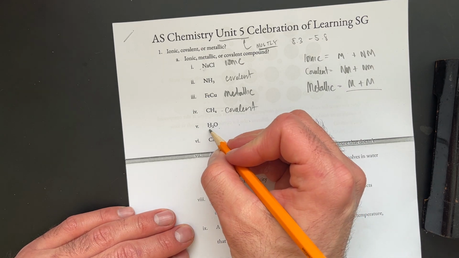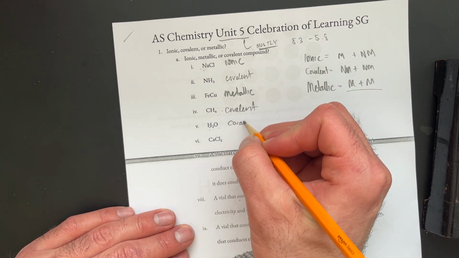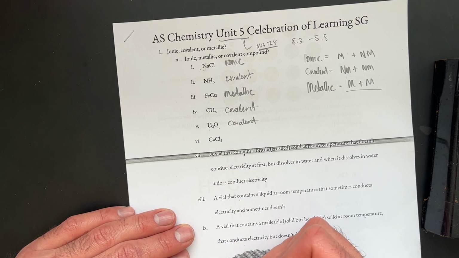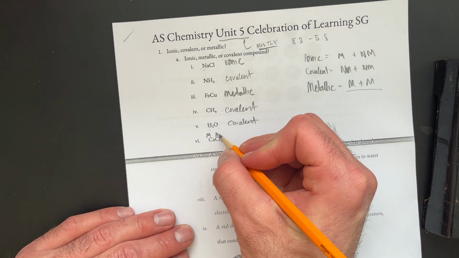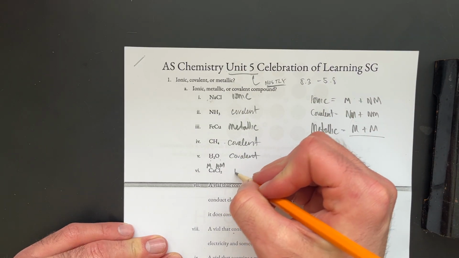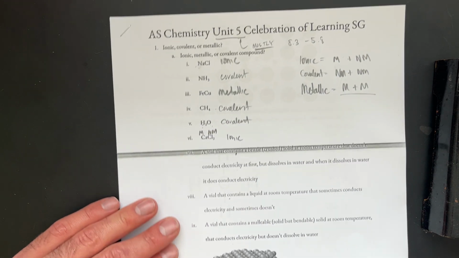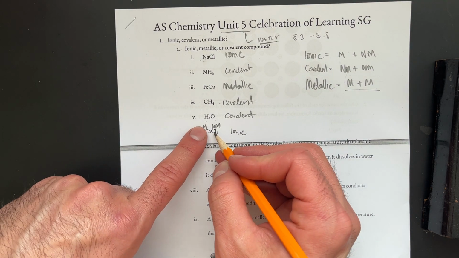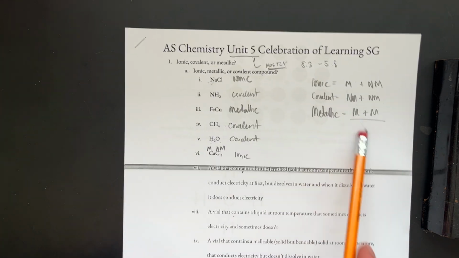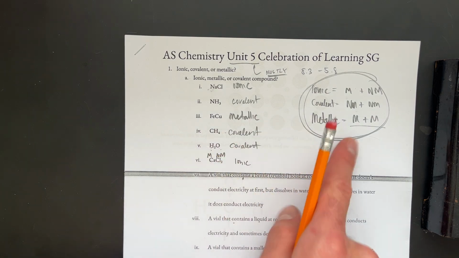H2O, H is a non-metal, O is a non-metal, and I'm not going to pull out the periodic table again because I think you've seen it enough. It's going to be covalent, therefore. This is a metal, this is a non-metal, so therefore it's ionic. And so that's how you do the formula ones, right? You just have to figure out, okay, for each of my atoms, is it a metal or a non-metal? And therefore, if you know this, then you can just apply it.